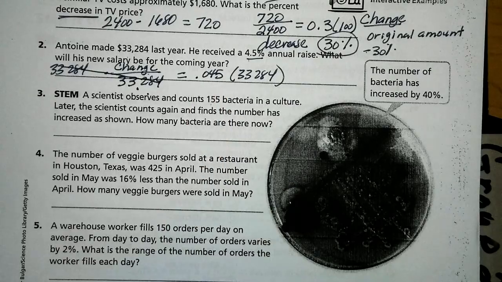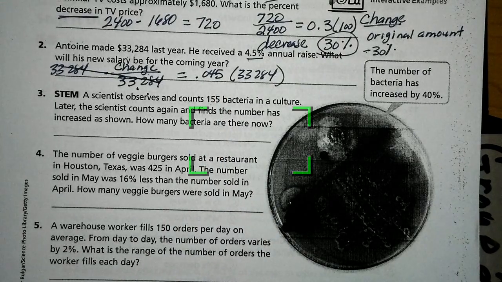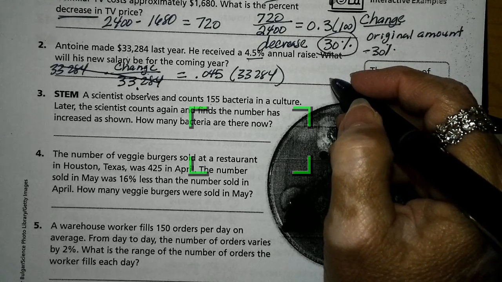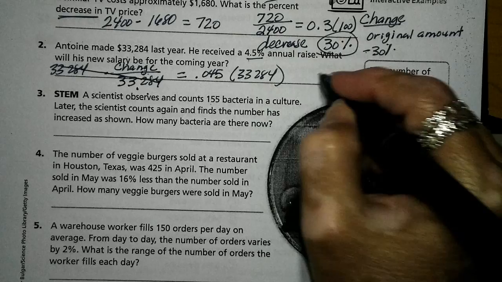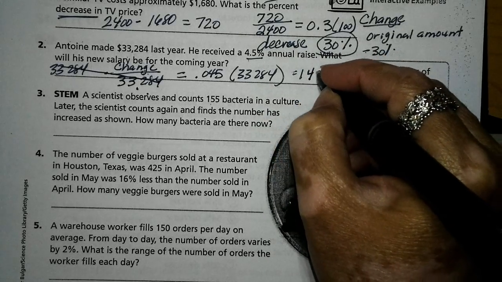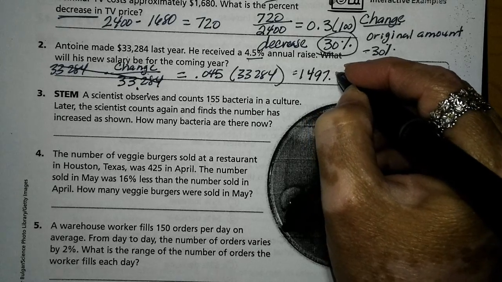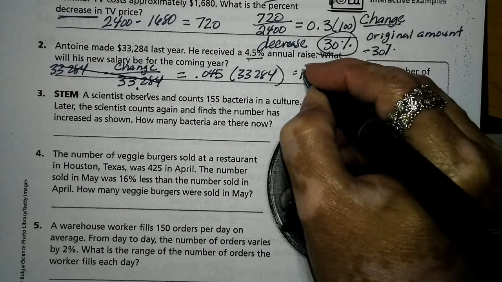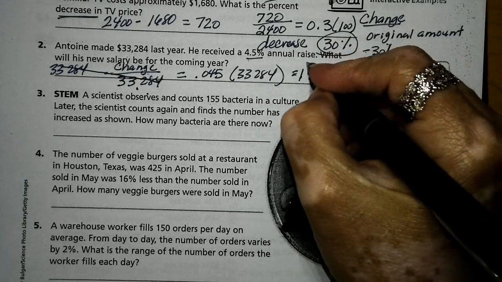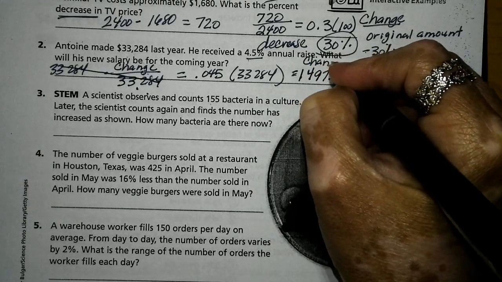So I got 1,497.78. Okay, so that equals 1,400, and you said 78? Okay. So that is the amount of change.